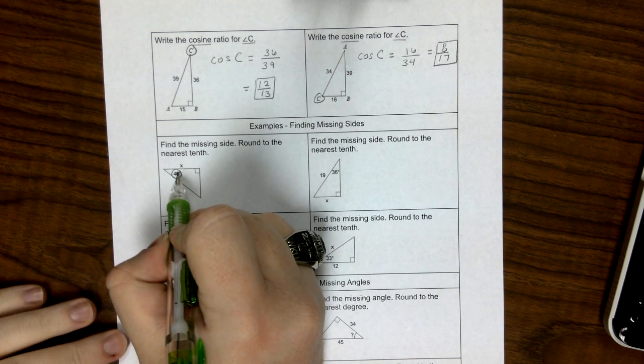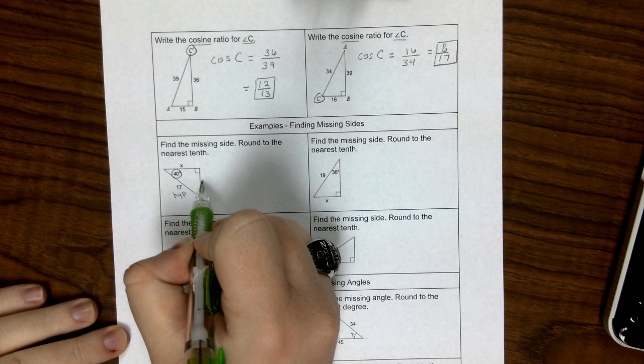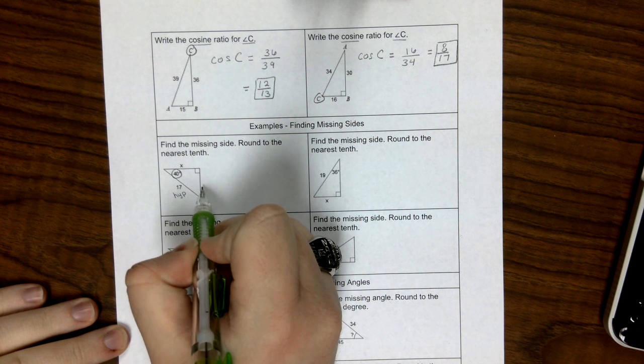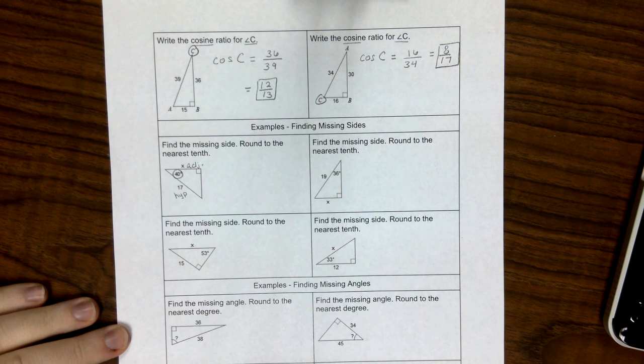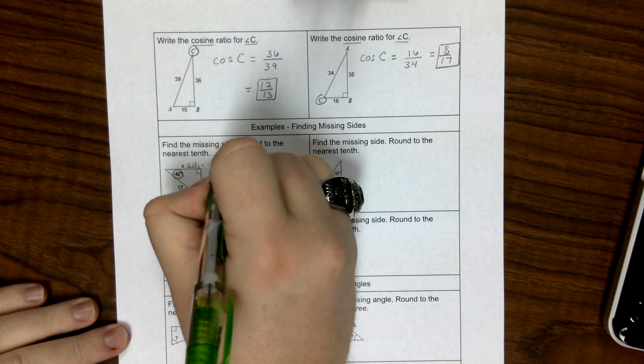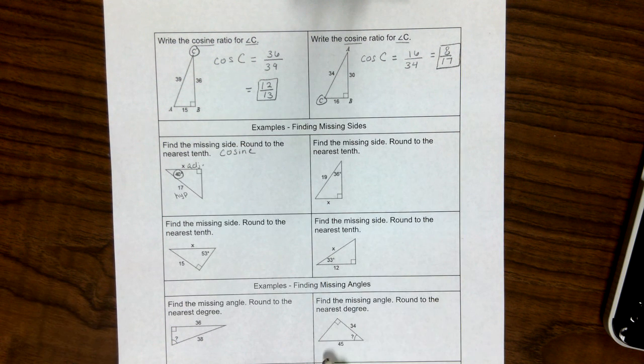Well, opposite's always across from the 40, so go through the triangle and look across. There's nothing there. This is the adjacent side. So that tells me I'm using cosine. You've got to tell yourself every time which one you're using. Otherwise, you're going to set up the wrong one and you'll get the wrong answer.